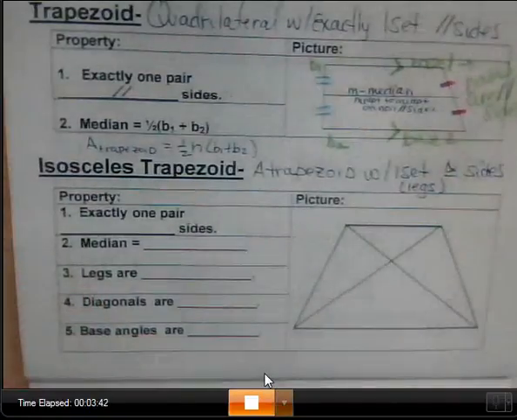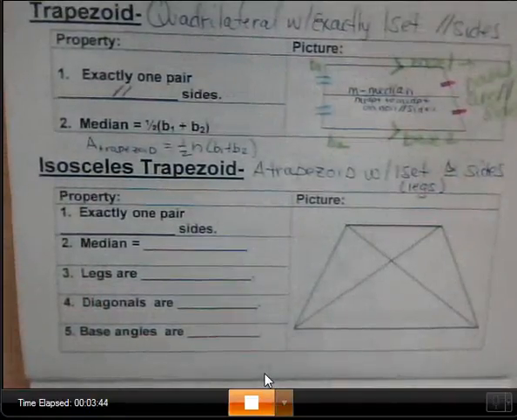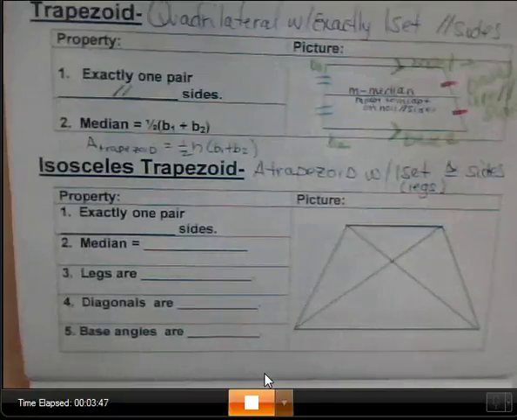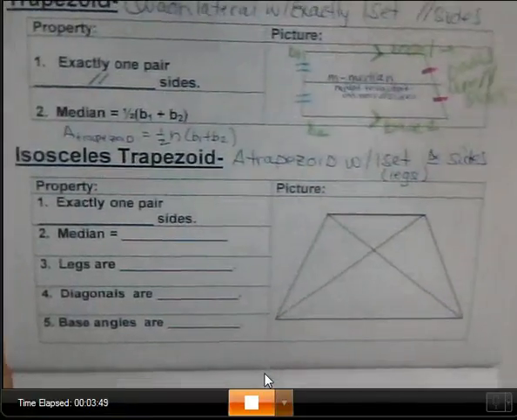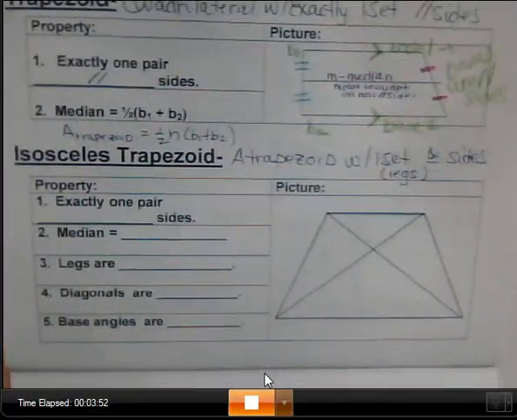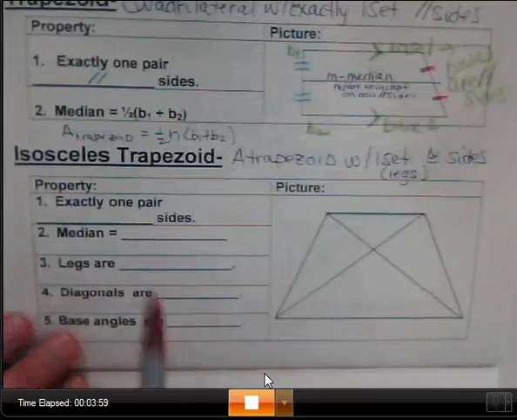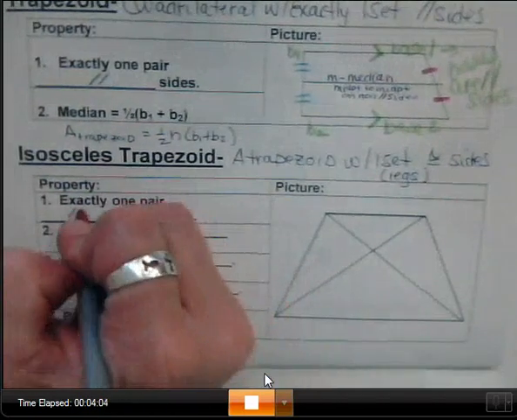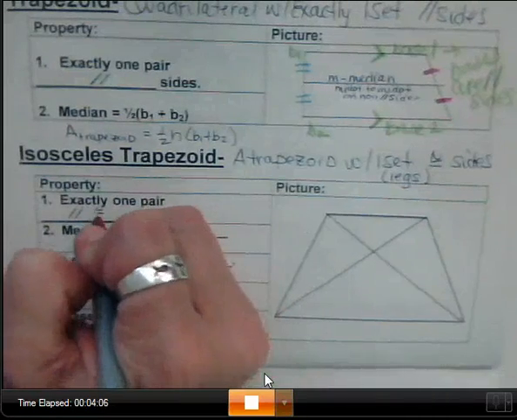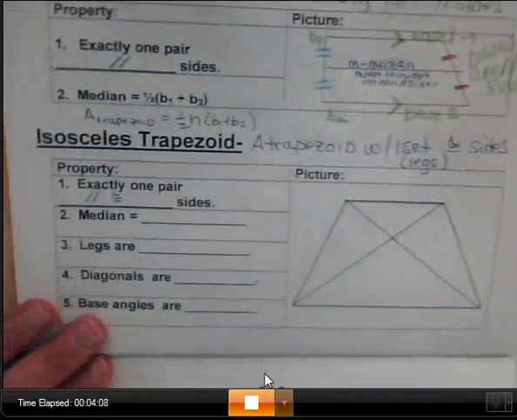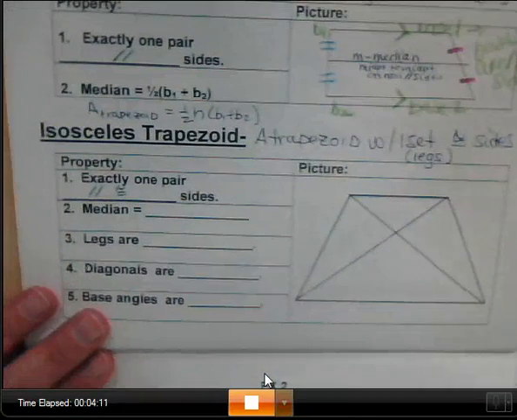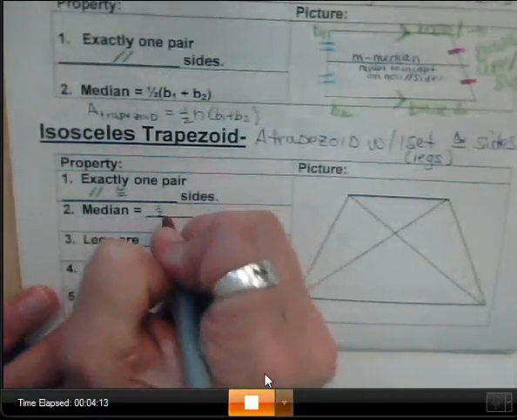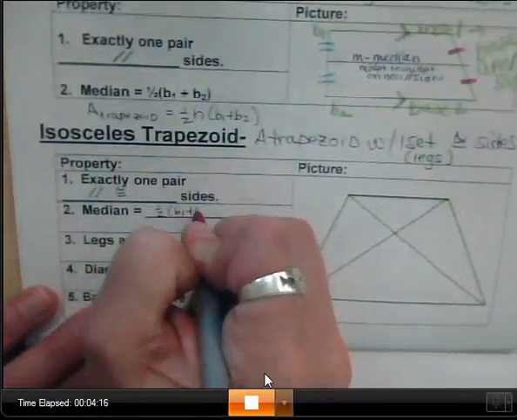Now, could you have two sets of congruent sides in a trapezoid? No, it's not a trapezoid. Why? Because then both sides are parallel, and they're going to have to be parallel. So we're only going to have one set. So we're going to put in here exactly one pair of parallel and congruent sides. The median is still the same, 1/2 base 1 plus base 2.